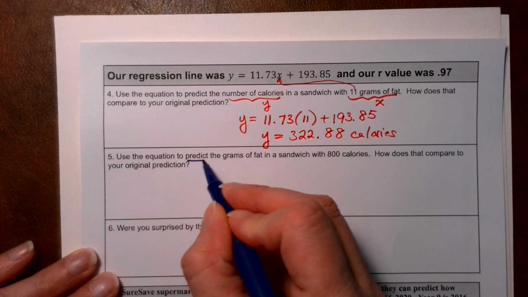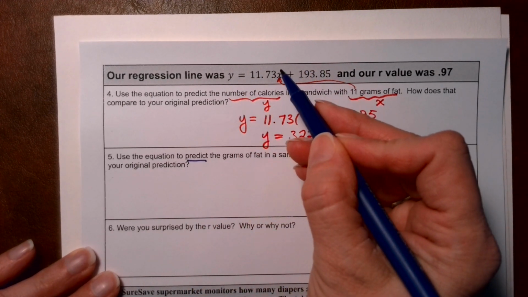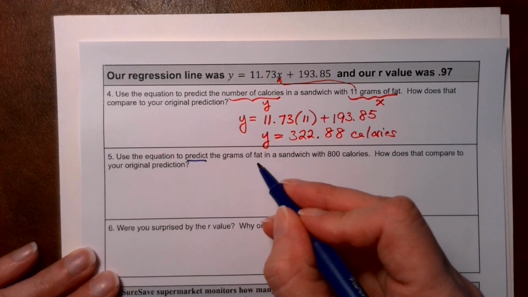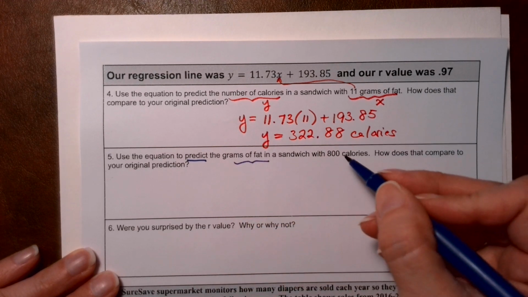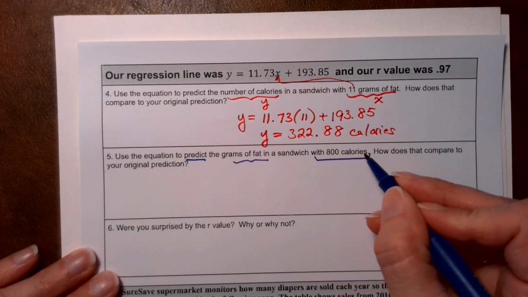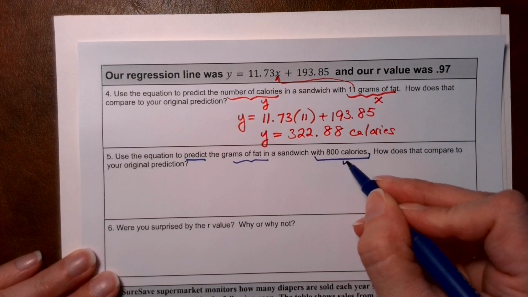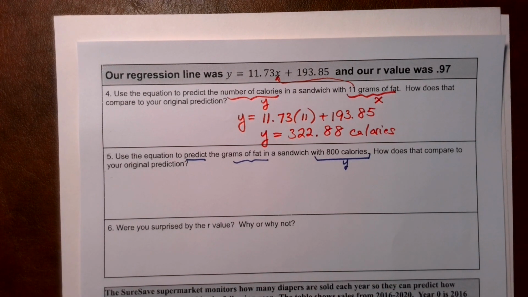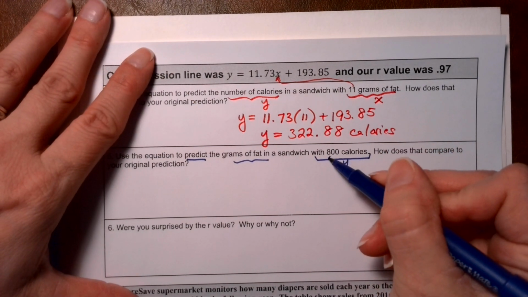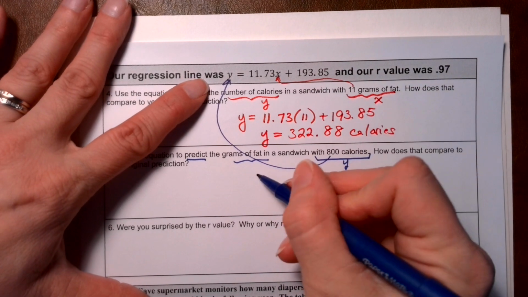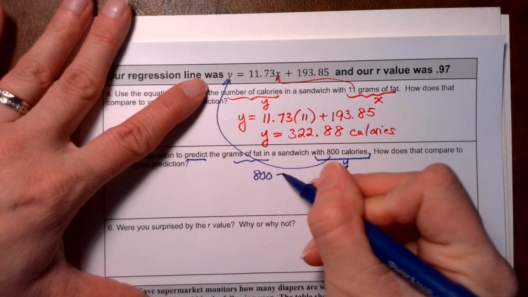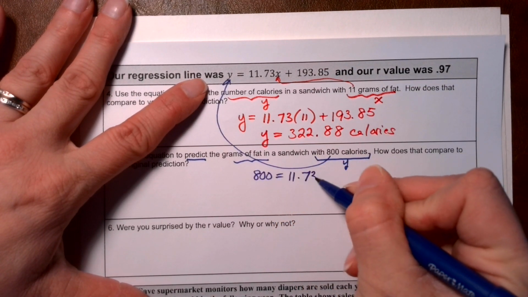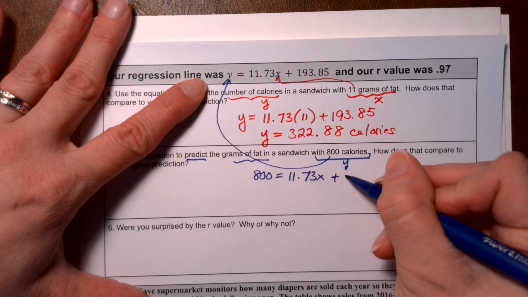Now let's use the equation to predict again. How many grams of fat if the sandwich has 800 calories? Now, calories is the y value, so we're going to plug 800 into the y spot. Now we're going to have to find the x.